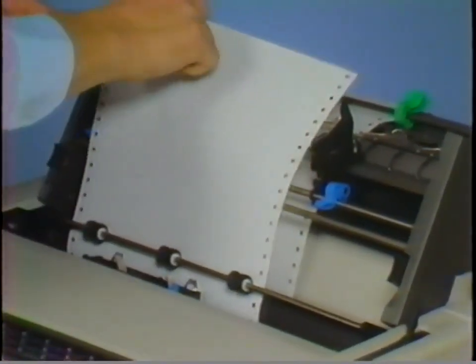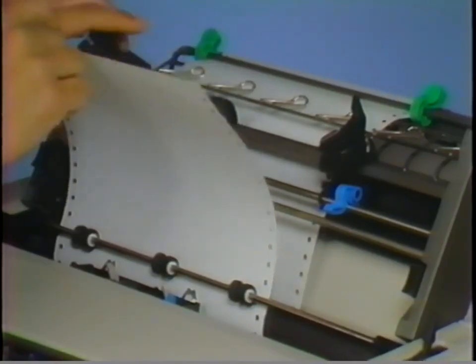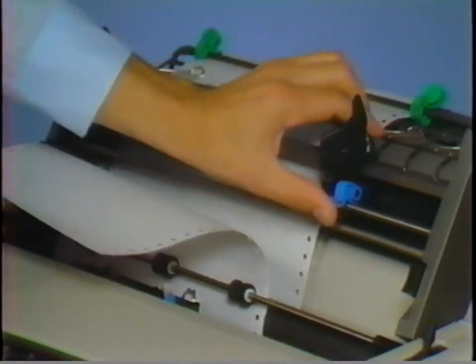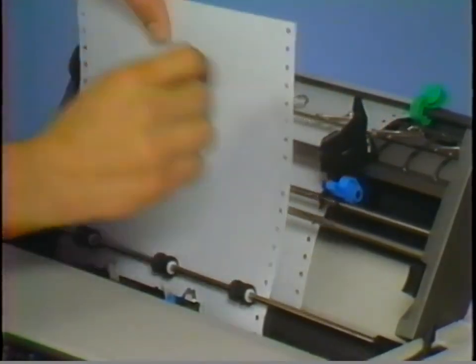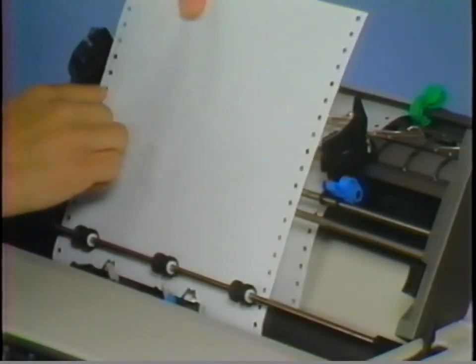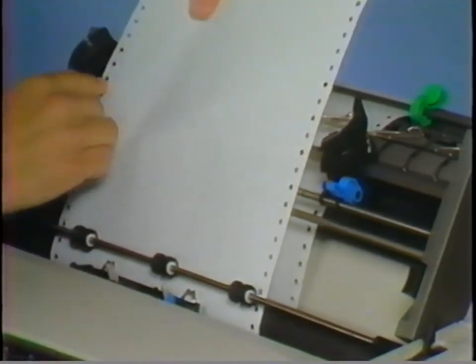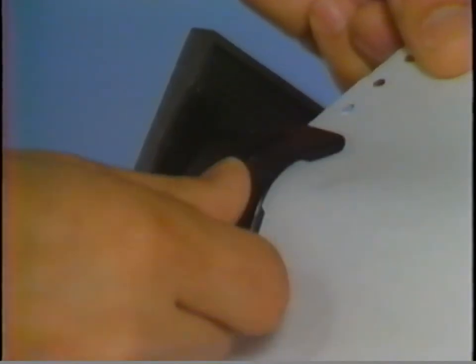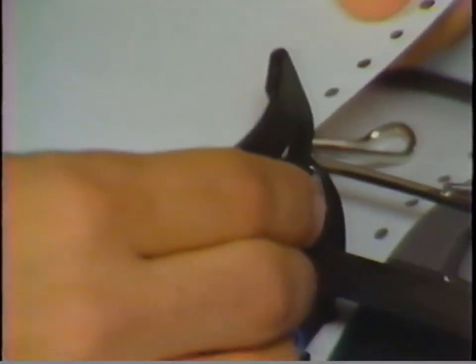Open the pinwheel covers, lift the locking tab, and move the pinwheels left or right as you position the paper so the holes fit over the pins in both pinwheels. Then close the pinwheel covers.